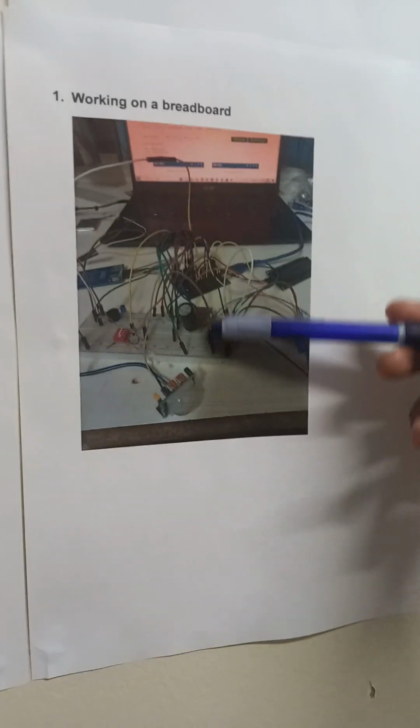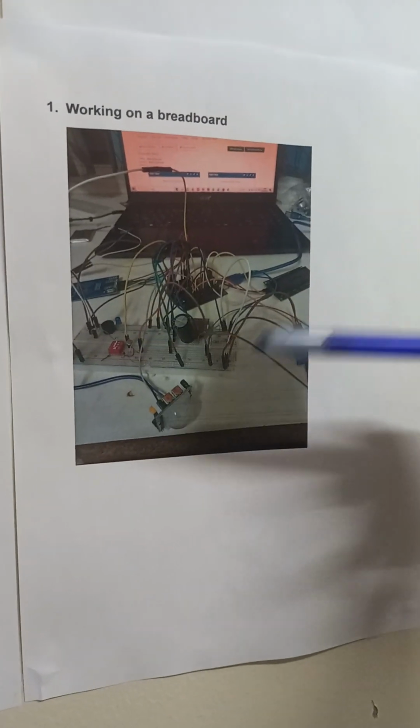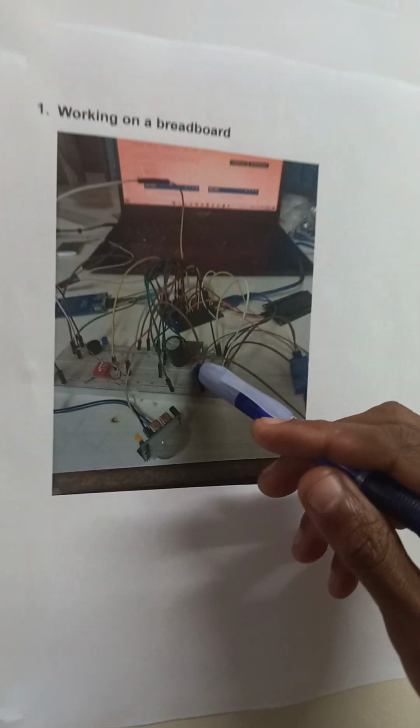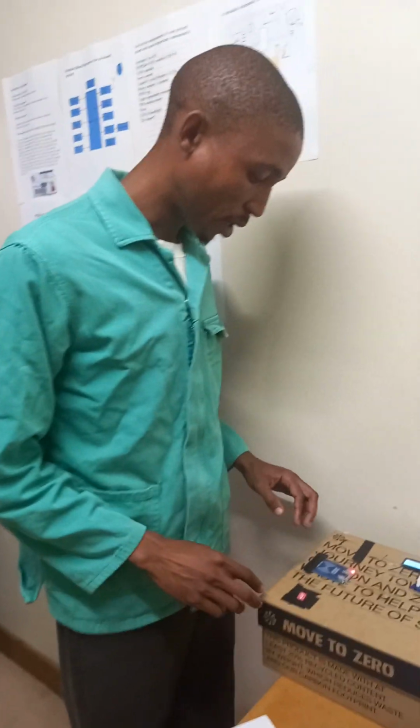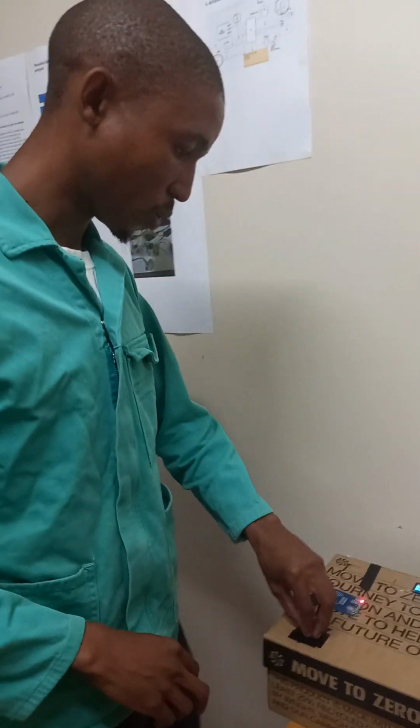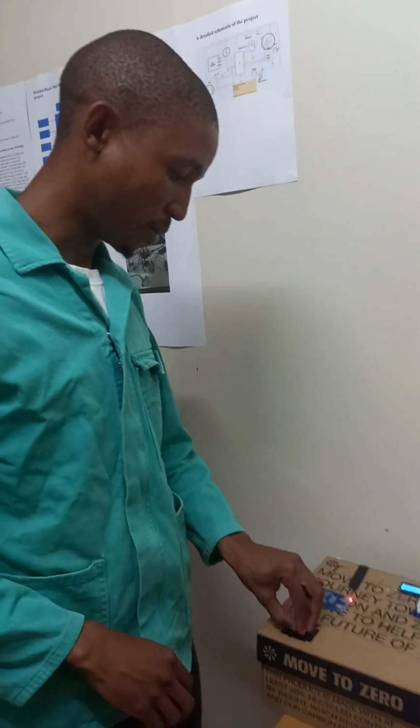Okay, so this is the project on the breadboard. Okay, and now let me take you to the real project now.